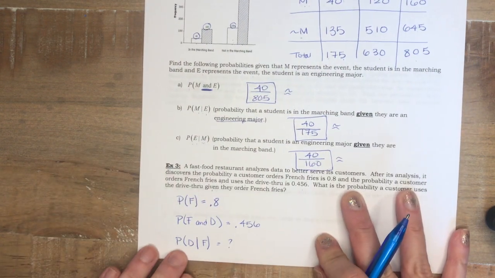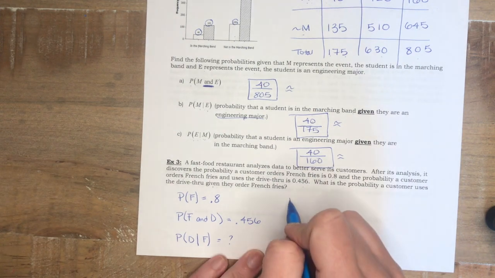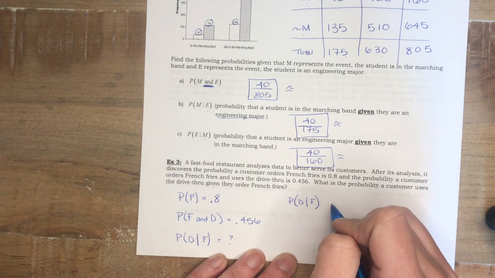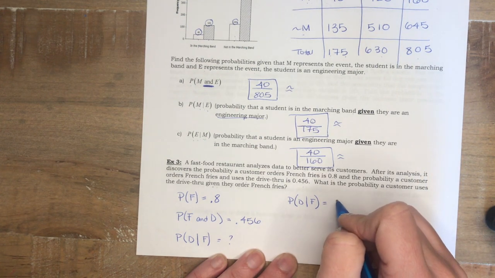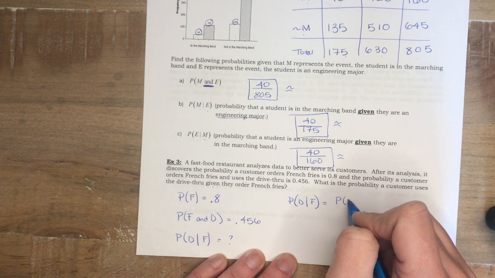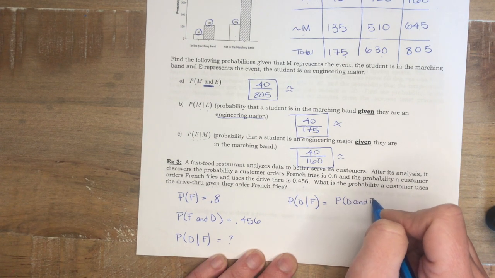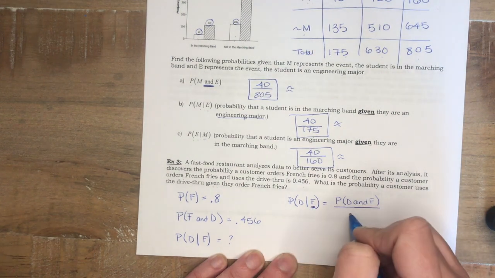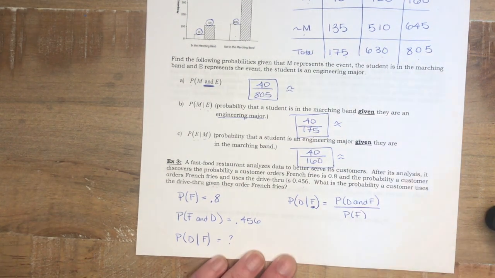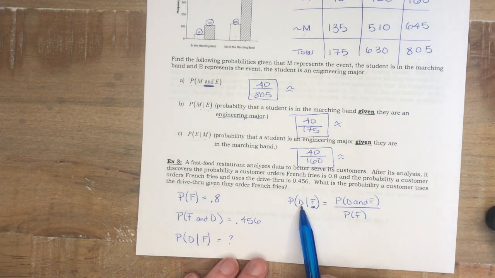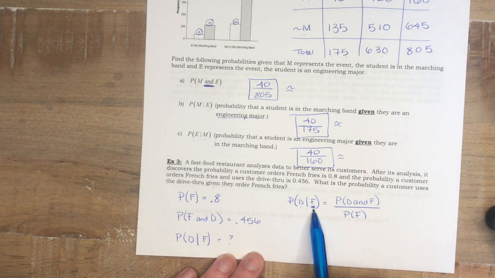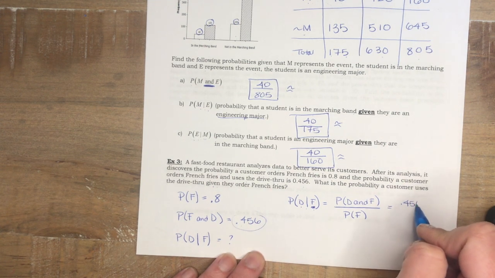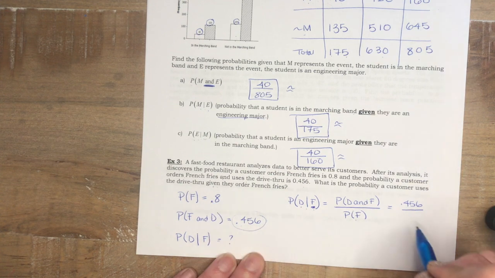So if I use the D and the F, the probability of D given F is equal to the probability of D and F, or F and D, it doesn't matter because they're both happening, divided by the probability of the given thing, the probability of F. So if I need the probability of drive-through given they order French fries, I need the probability of both, which I have right here, over the probability that they order French fries, which is here.